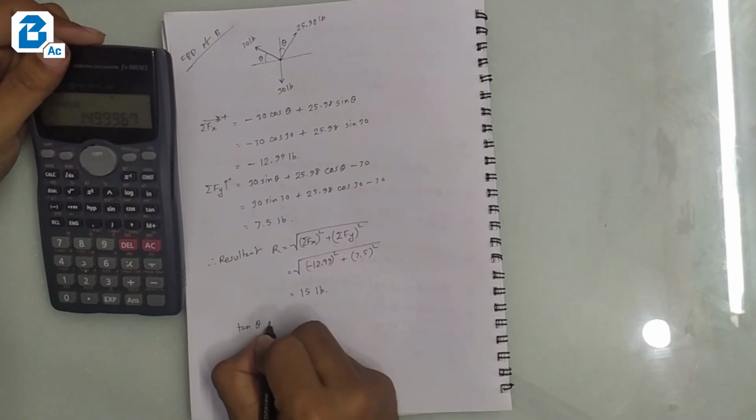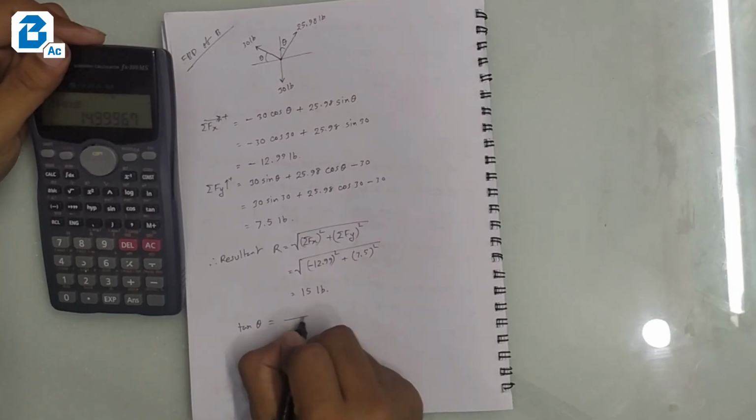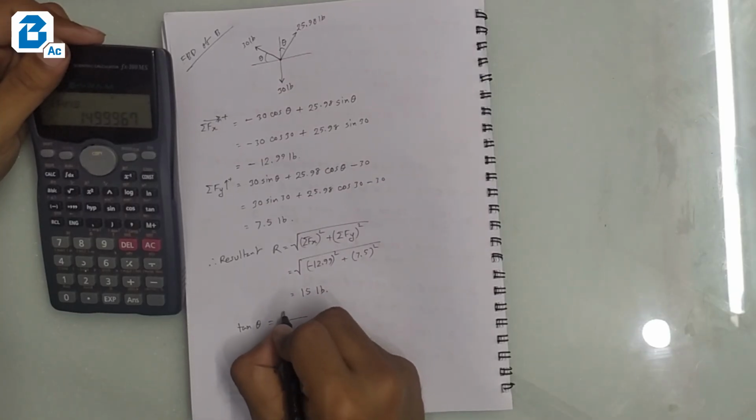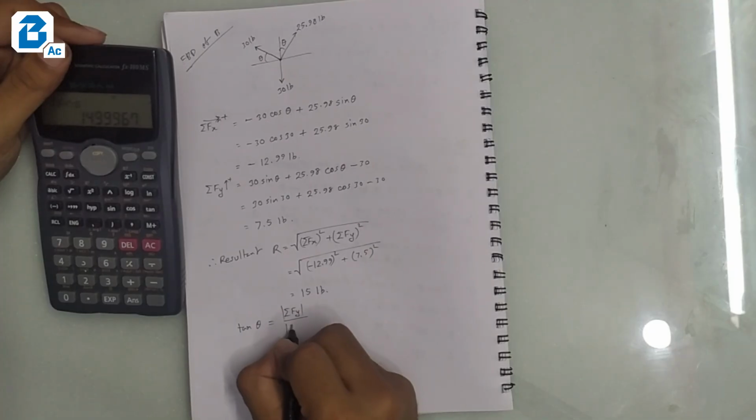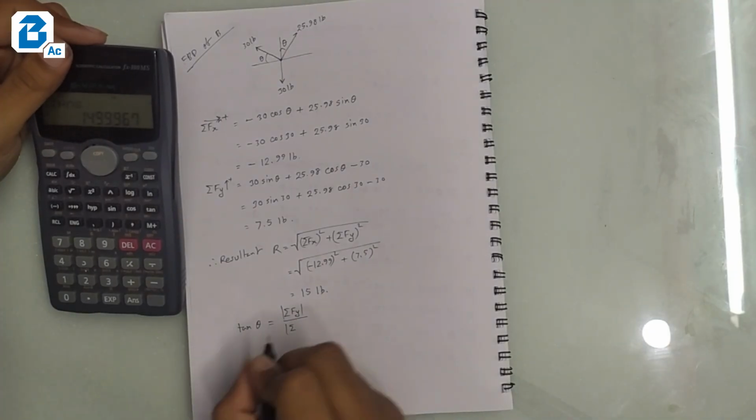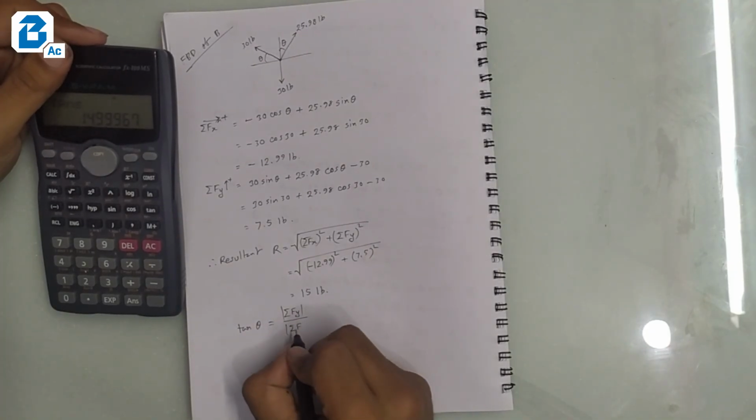tan theta equals summation of f of y by summation of f of x.